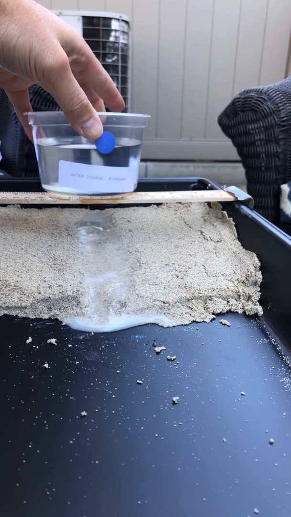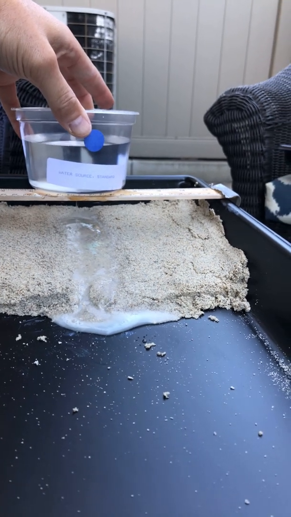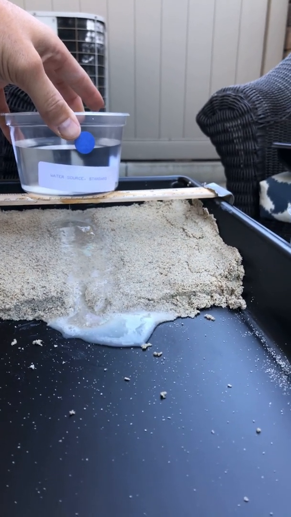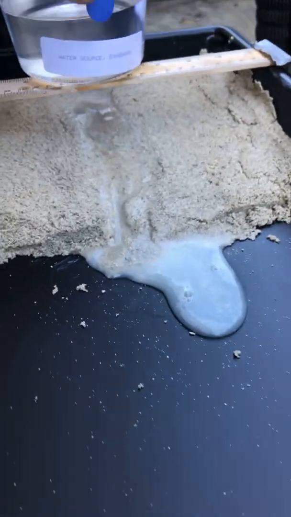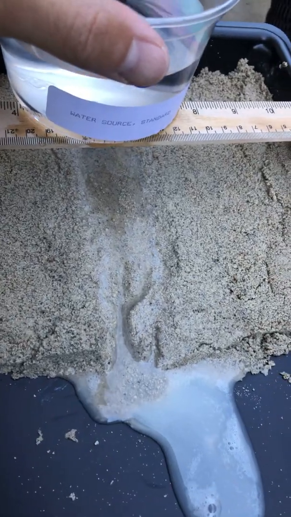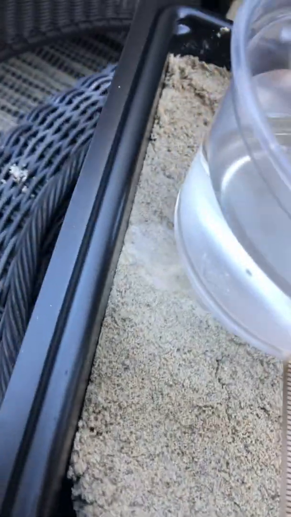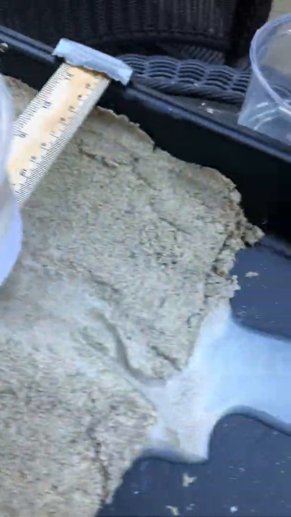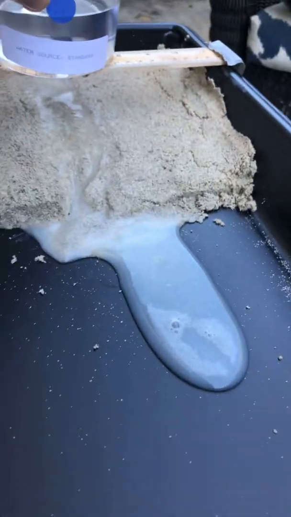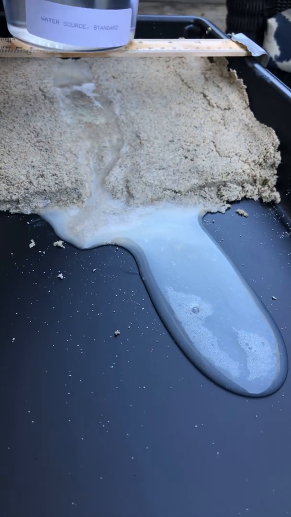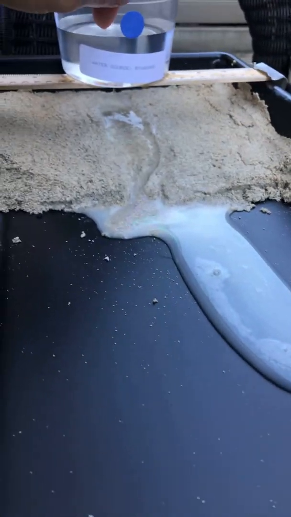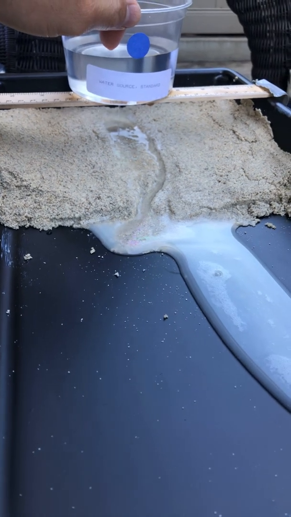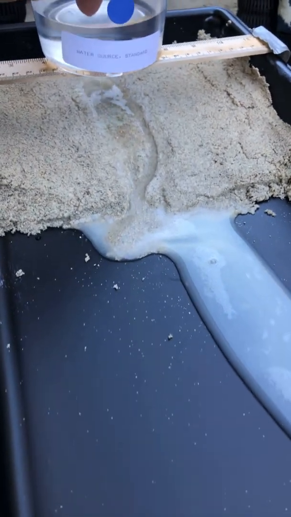What do you notice is happening as water falls onto the land? I'm trying to give you the best angle. What do you notice is happening? Is the land changing?